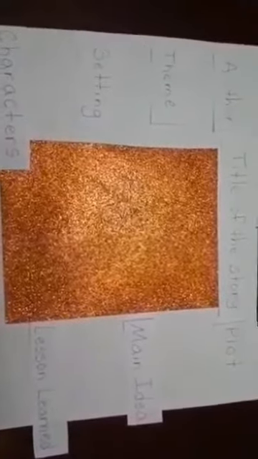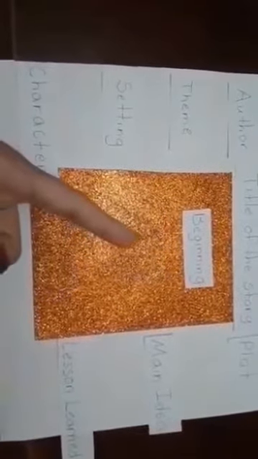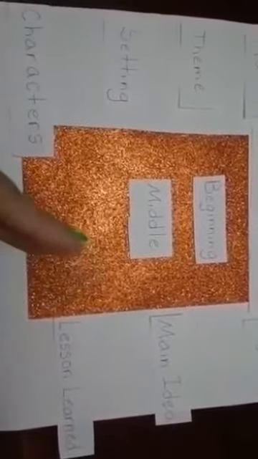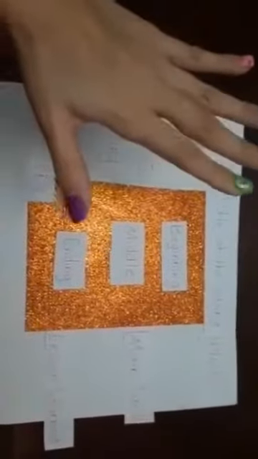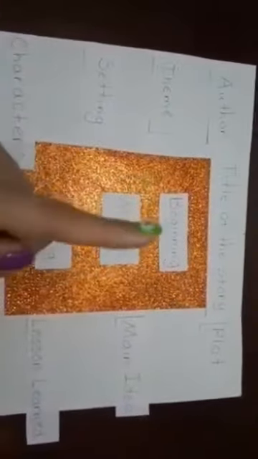You're going to write a 3-sentence paragraph explaining the beginning of the story. Then you're going to continue explaining in a 4-sentence paragraph the middle of the story, what happens in the middle of the story. And you're going to finish it off by writing a 5-sentence paragraph about the ending of the story. That's what you're going to be doing in the inside. Now, for the last part, you're going to be doing it in the back of the lab book.